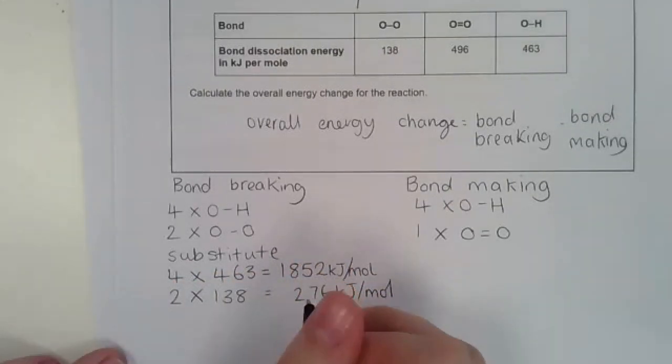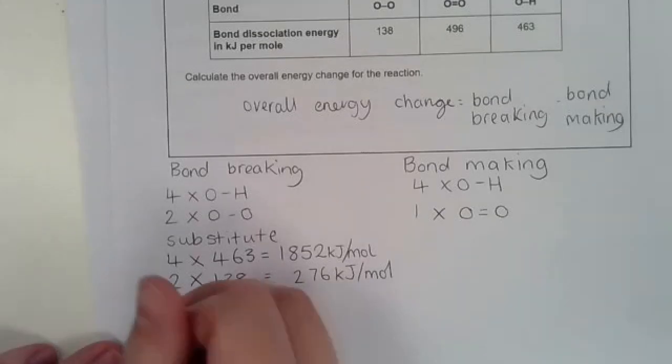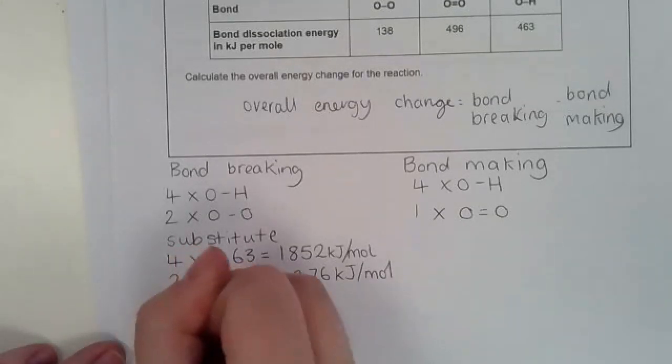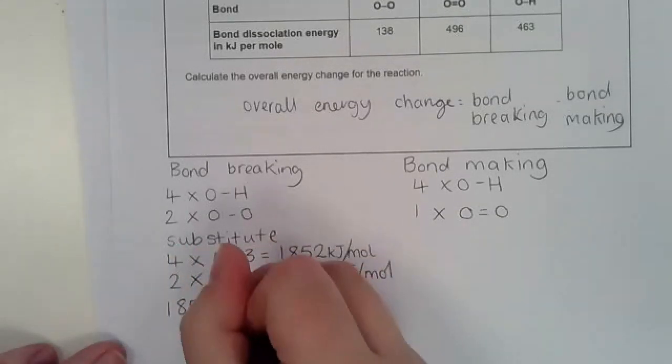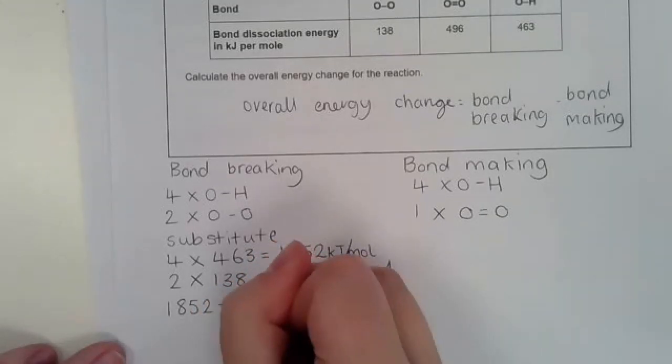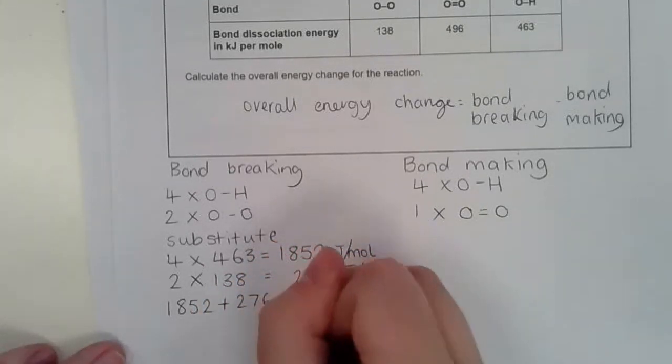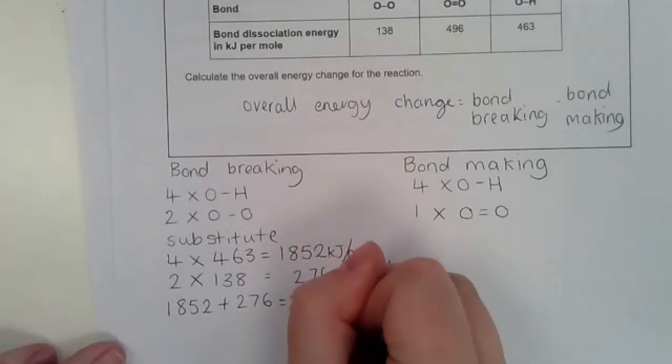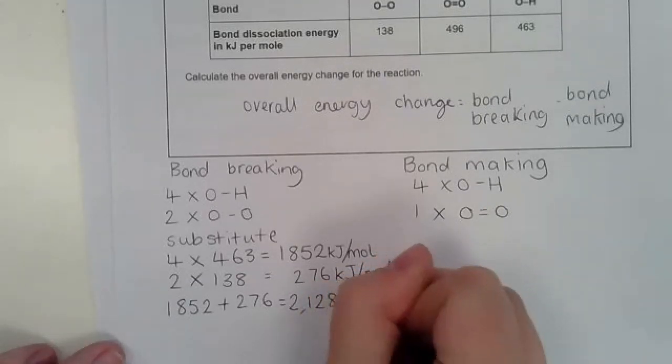I'm going to add these two values together to give me my total bond breaking, which will give me 1,852 plus 276, which equals 2,128 kilojoules per mole.